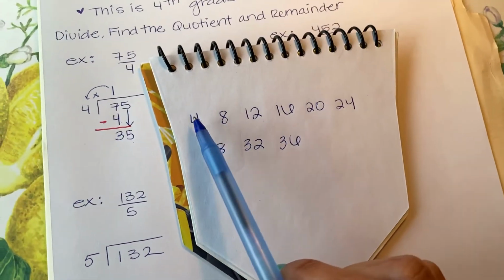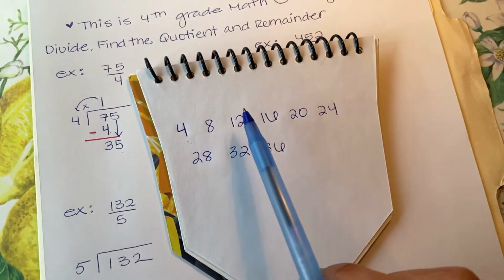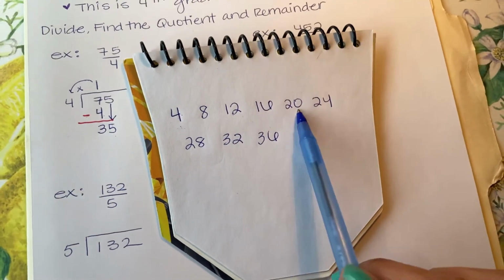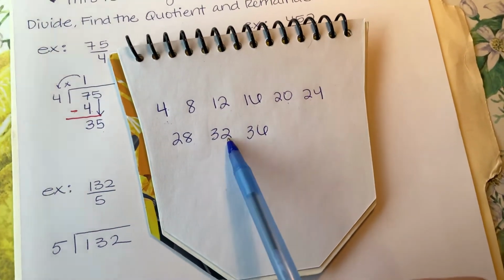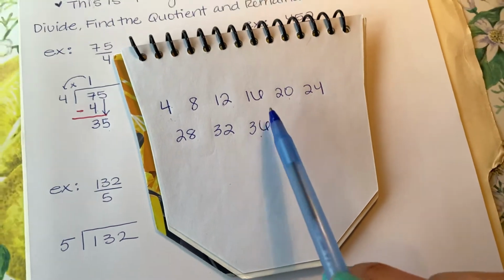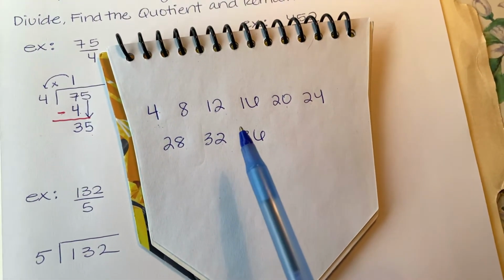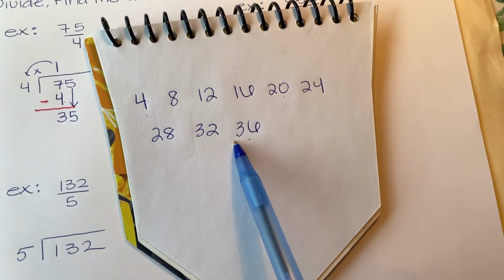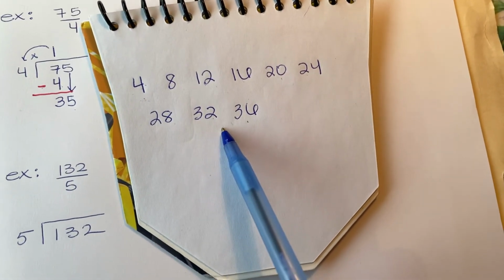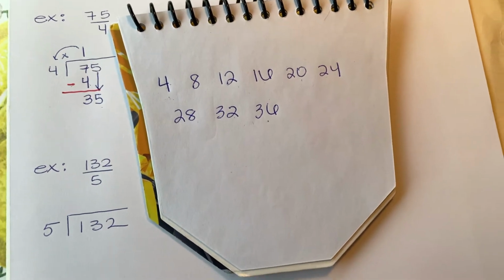I'm not wasting your time doing this, because we're going to get to factoring and greatest common factor, and you have to know how to do this. So this is not a waste of your time.